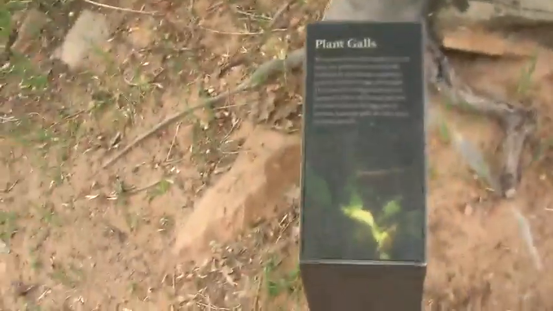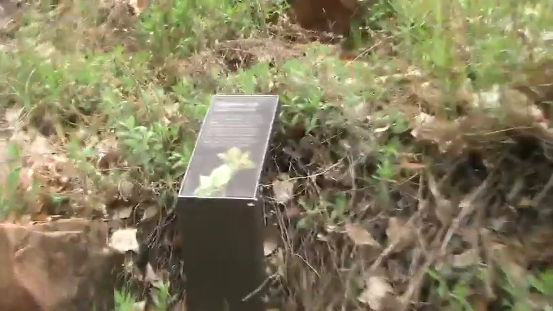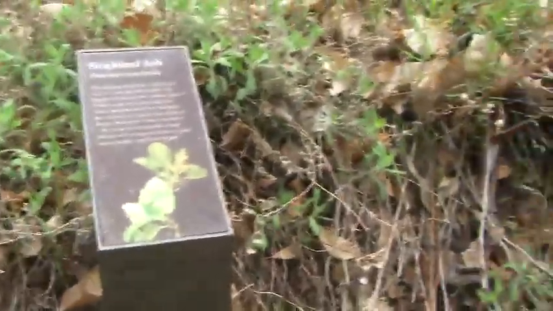Talks about plant galls, insects laying eggs in the galls on the tree. Single leaf ash growing from a split in the rock.